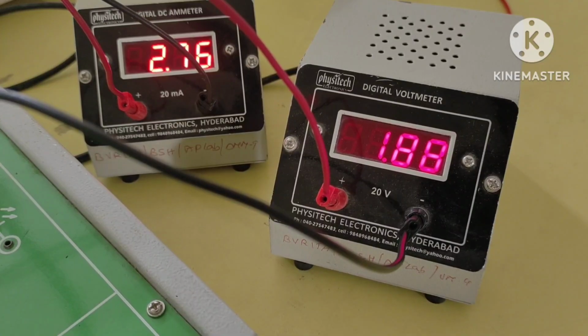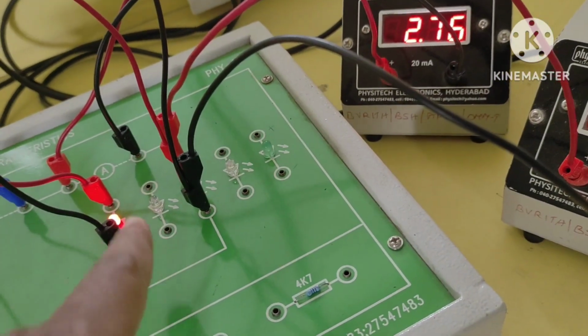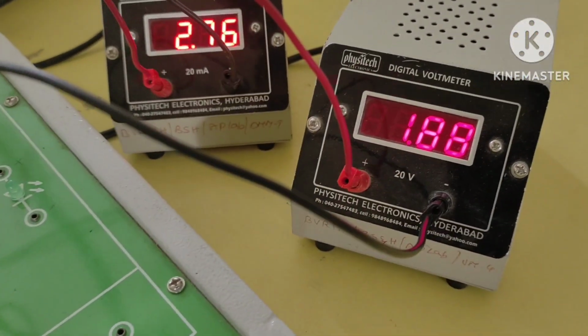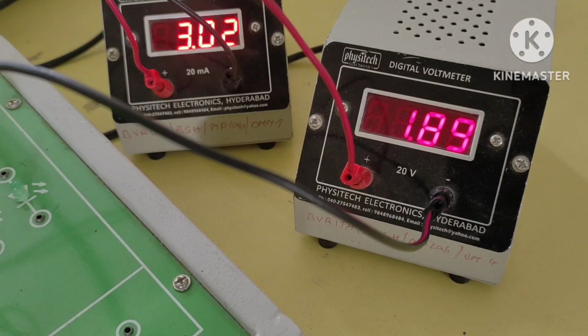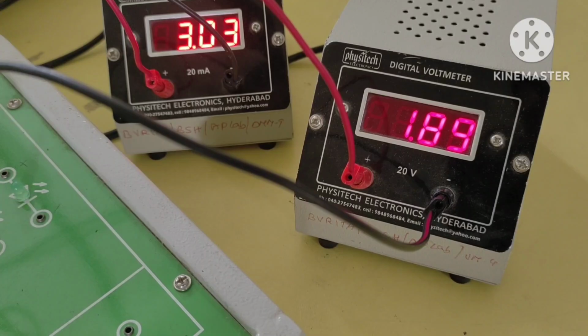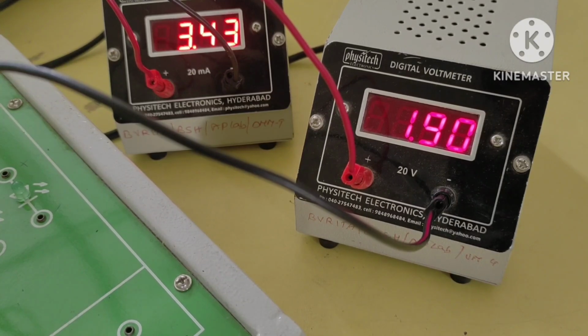1.88, 2.76. You can see clearly the intensity increases. Now 1.89, 3.02. 1.90, 3.43. 1.91, 4. 1.92, 4.54.